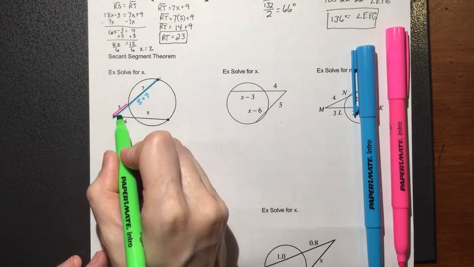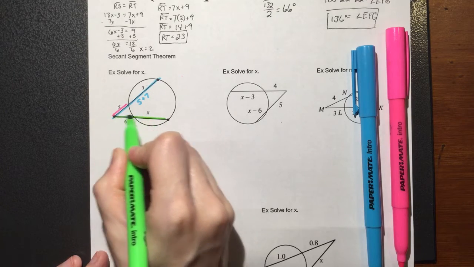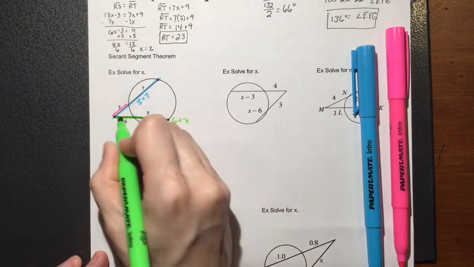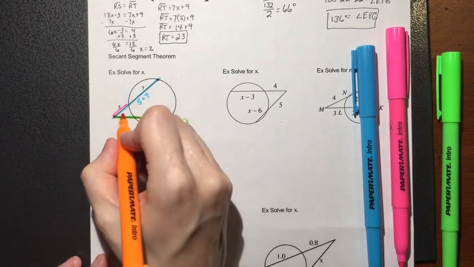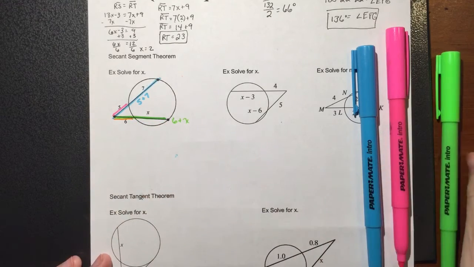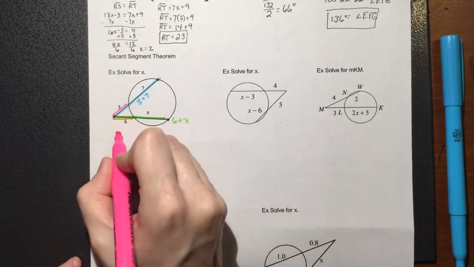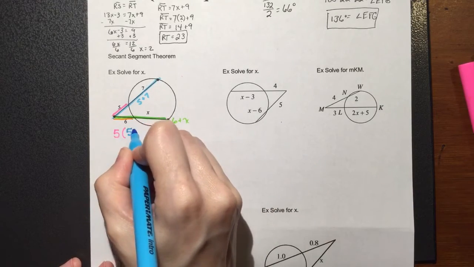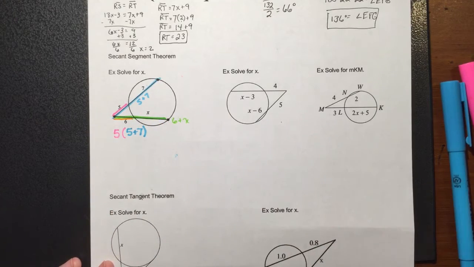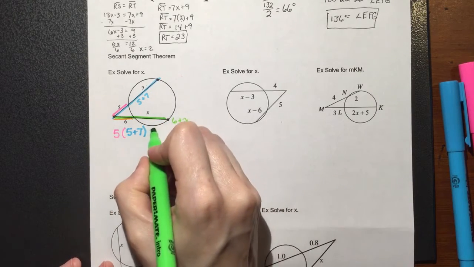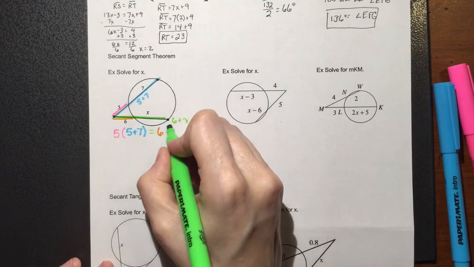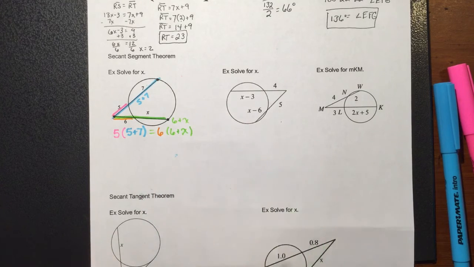And then looking at this one right here, our secant segment is going to be that whole thing there, or it's going to be 6 plus x, that whole thing, times the external secant segment, which is going to be 6. So if I write that down, I'm going to have 5 times 5 plus 7 is going to be equal to 6 times 6 plus x. And I made it color-coded, that way you could see where all the values came from.